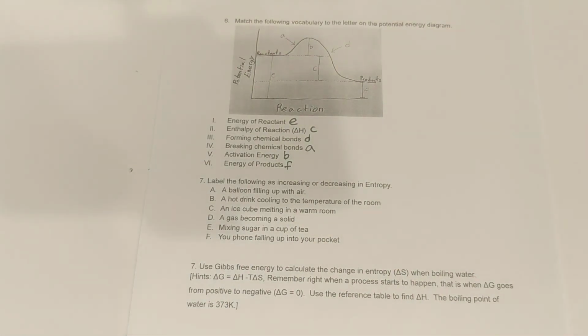All right, so the next question is all about entropy and whether it's increasing or decreasing. Remember our second law of thermodynamics. It states that entropy in the universe is always increasing. So a lot of the things that we see happen over time, unless they have some type of outside input in energy, that'll be what we think of as an increase in entropy.